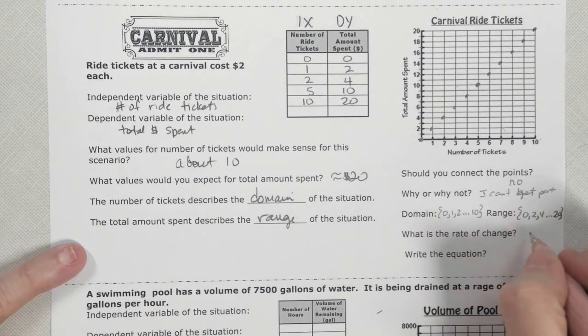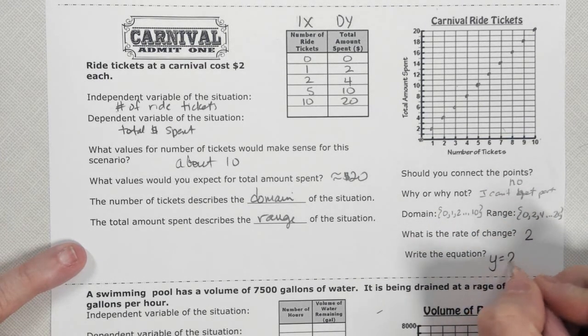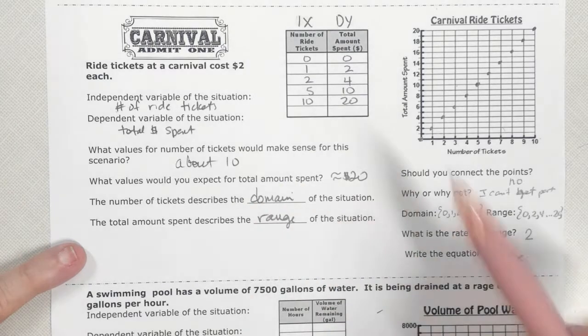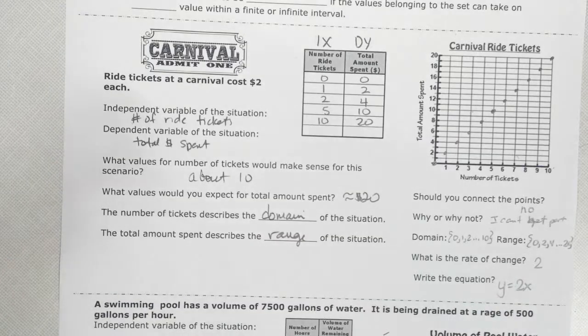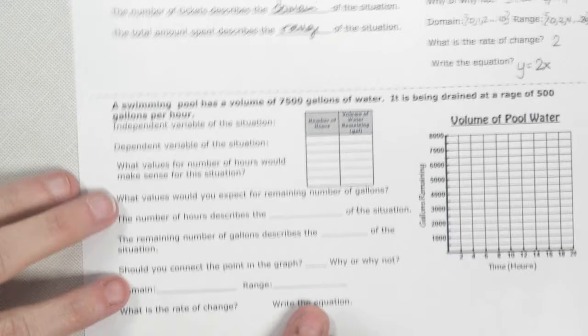What's my rate of change? 2. My equation is y equals 2x. Because there's no, like, it's not like they're telling me apparently at this carnival I have to pay to get in. Okay, now let's look at the second one.